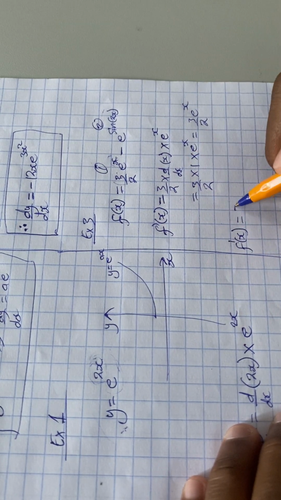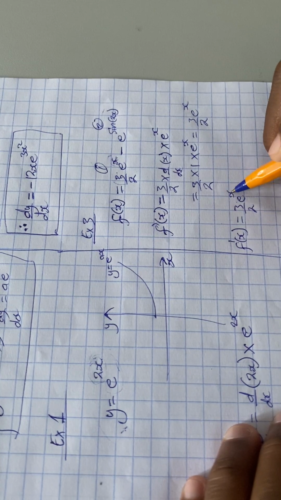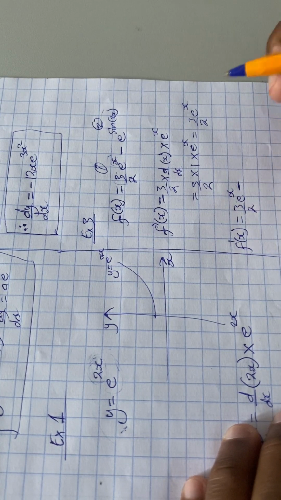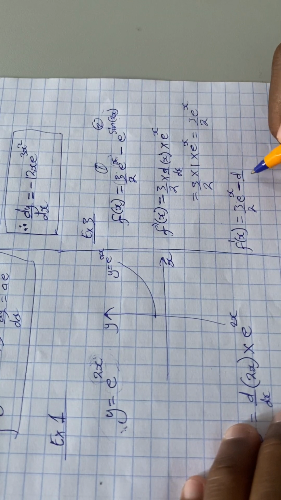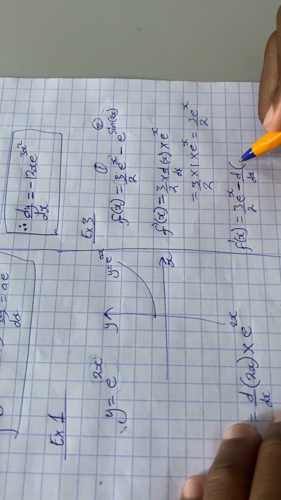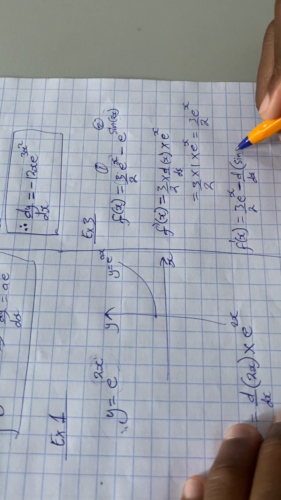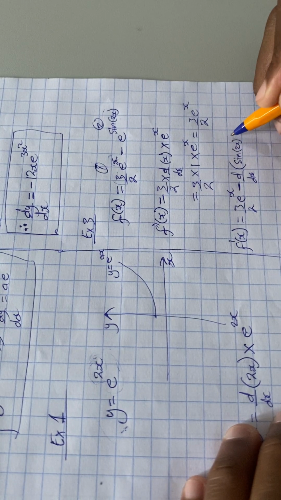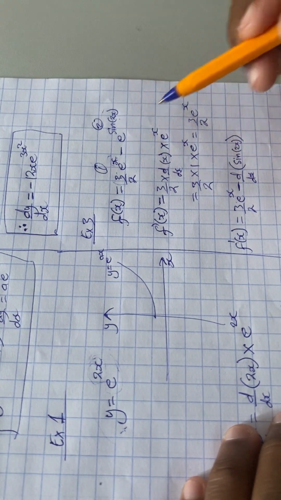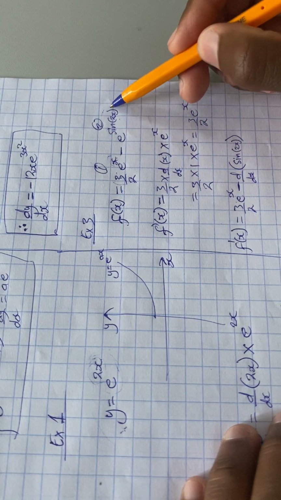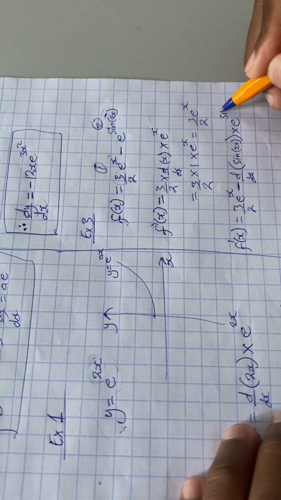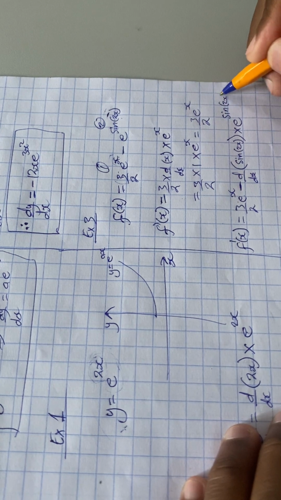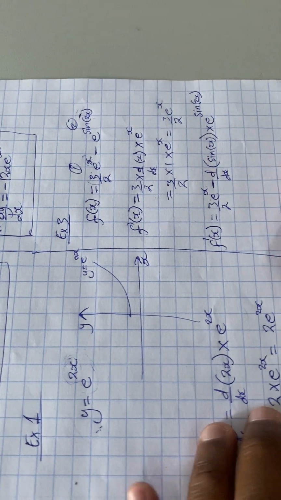Our first term, we know that is 3 over 2 e^x, minus, with the second term now, minus d/dx of sine 2x, which is the first derivative of the power times the function itself, isn't it? Times the function itself. So this is very simple.